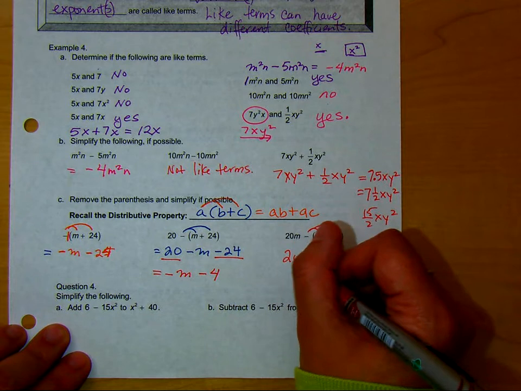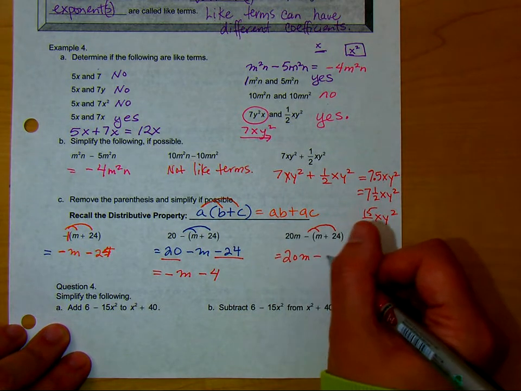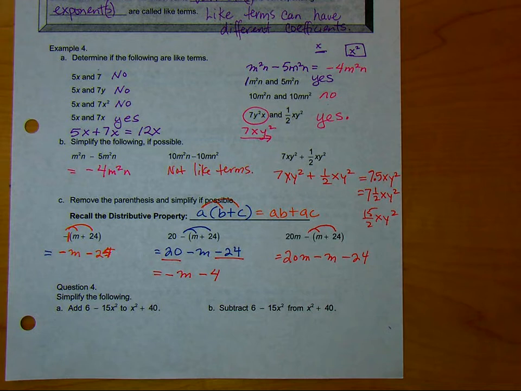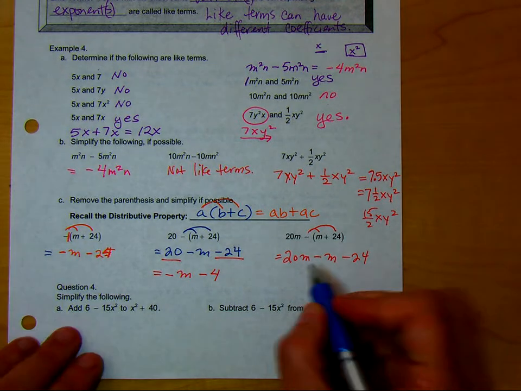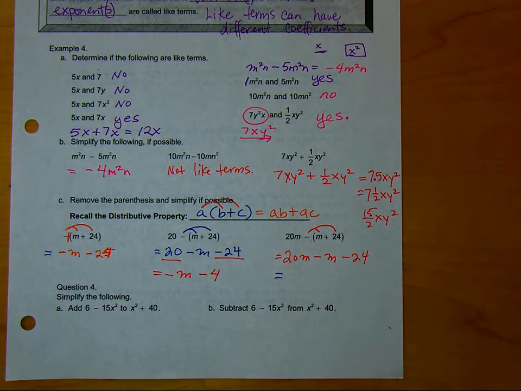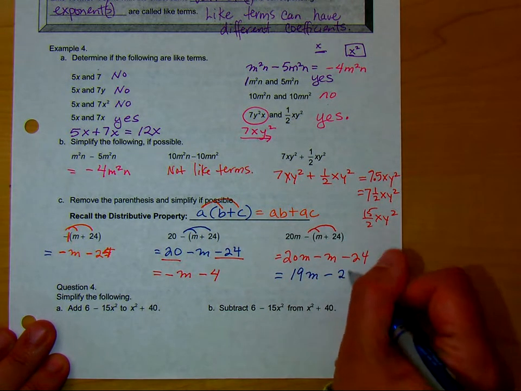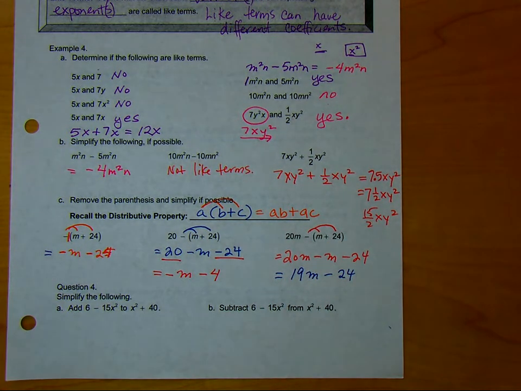Here, again, I'm going to distribute the negative. So I get 20m minus m minus 24. Now what are the like terms? The m's. So 20m minus an m, how many m's do you have left? 19m minus 24.